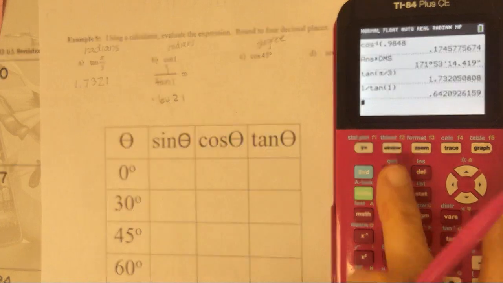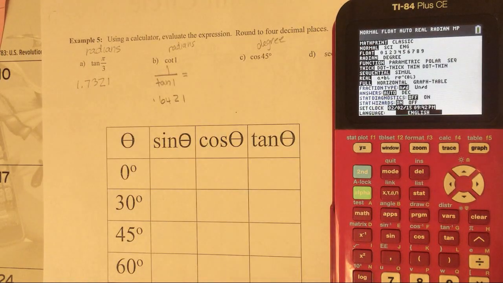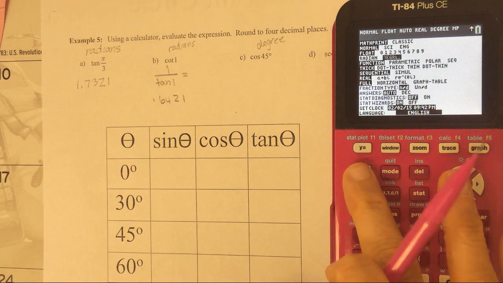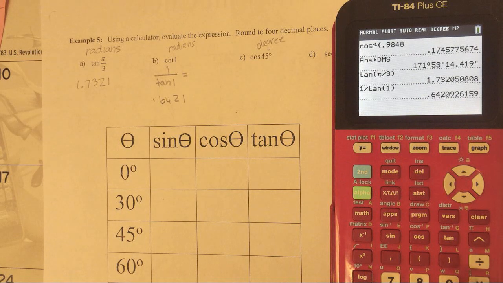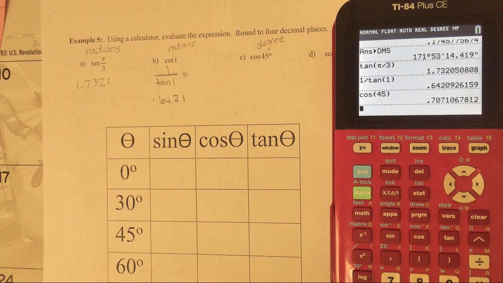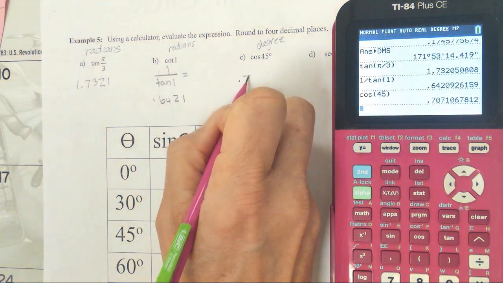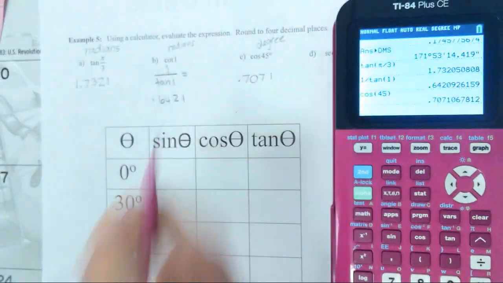Cosine of 45 degrees, again I switch my mode. I will be in degrees this time. Okay, so cosine 45, you do not have to put the degree symbol because your mode is now changed. So you can do 0.7071.